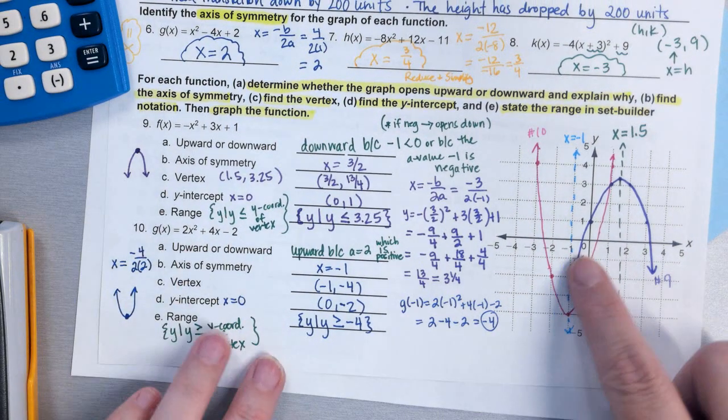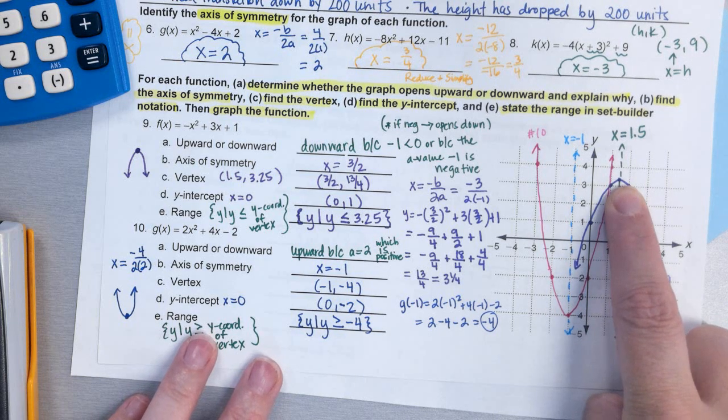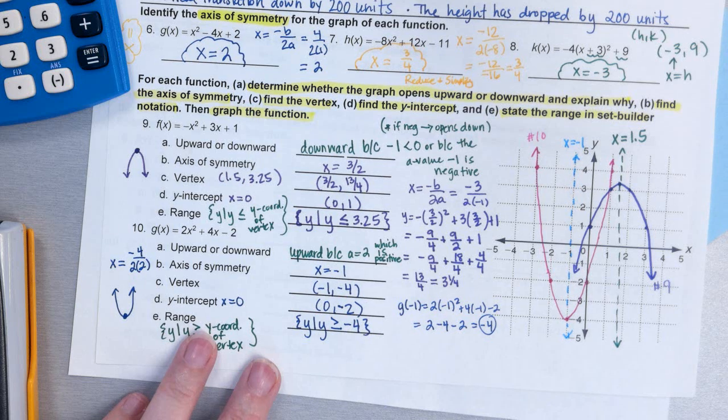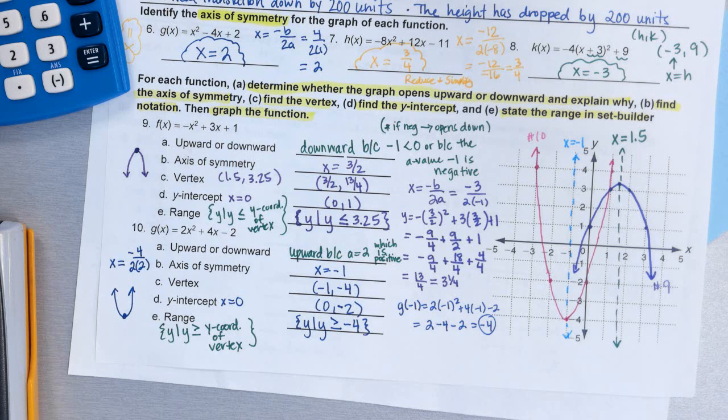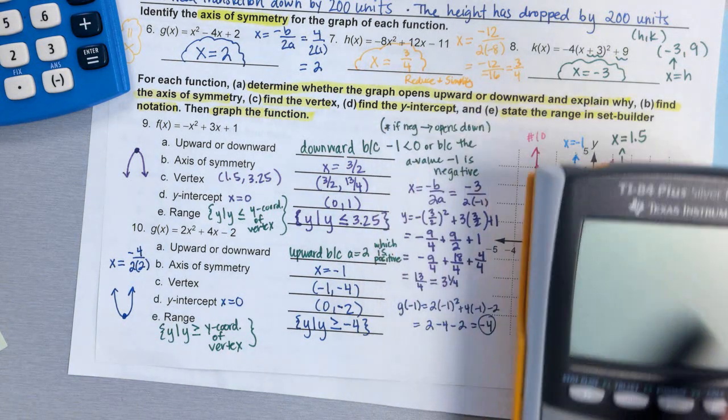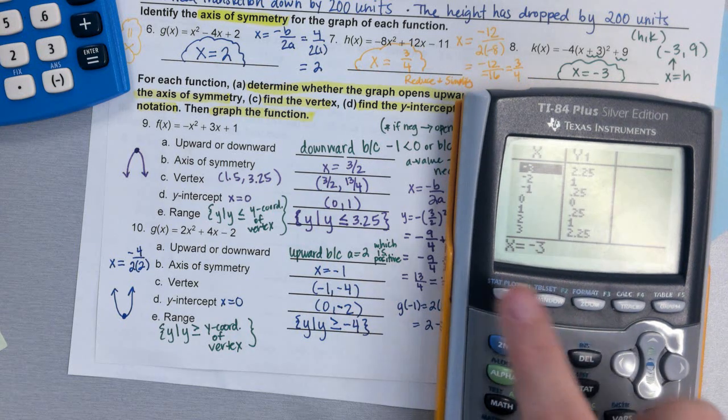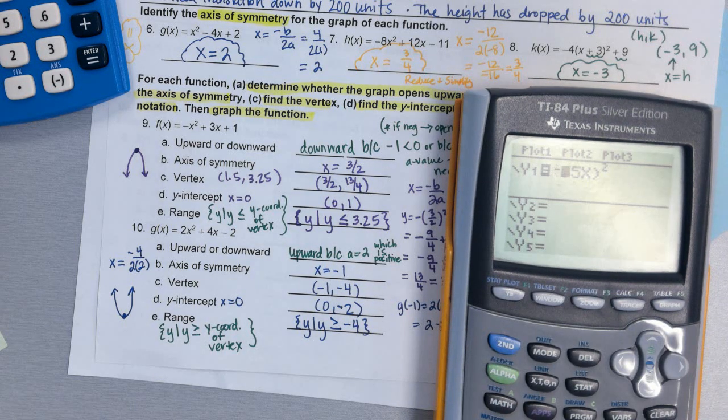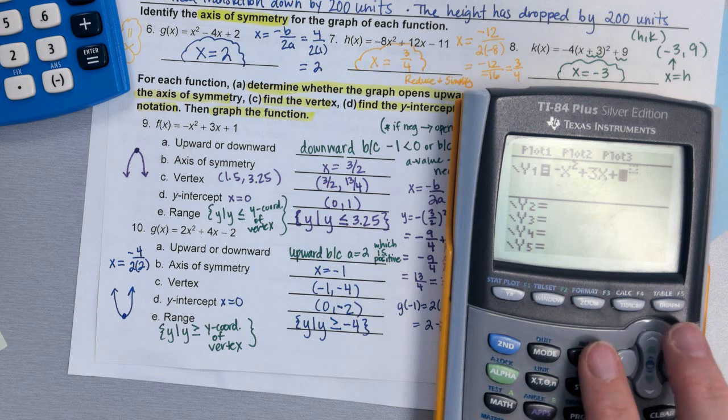So for number 9, I have my vertex here, 1.5, 3.25. Okay, and then to find your other points, again, you can go to your table. With your 1.5, when you're doing your table, let's do that one together, because you have the decimals. So let's do y equals negative x squared plus 3x plus 1. You can also create your own table. When you guys did your own table for that, what values did you use, or how did you pick the values?